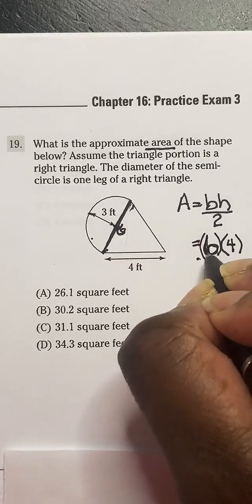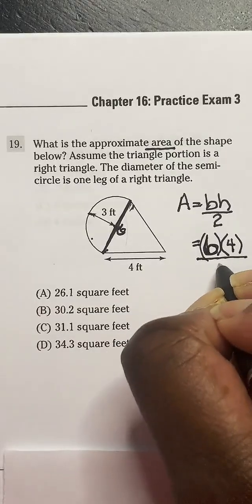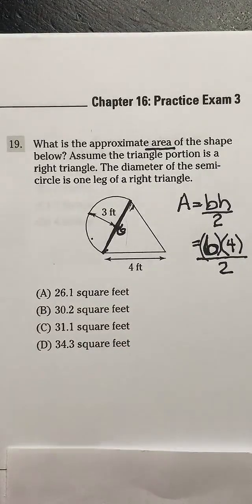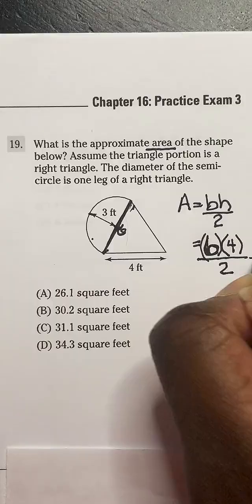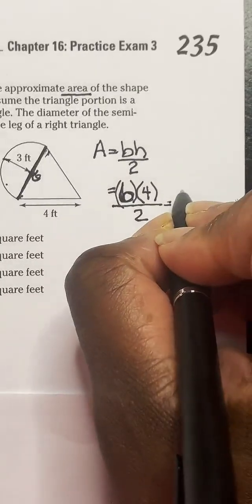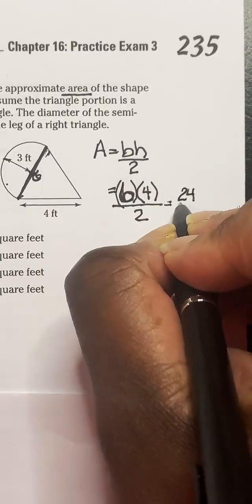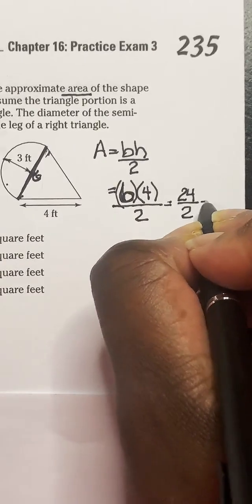That's supposed to be a 6, and we're going to divide this by 2. So 6 times 4 gives me 24, and 24 divided by 2 is going to be 12.